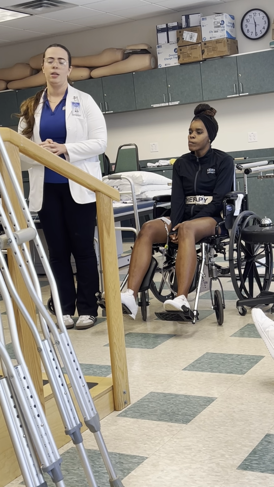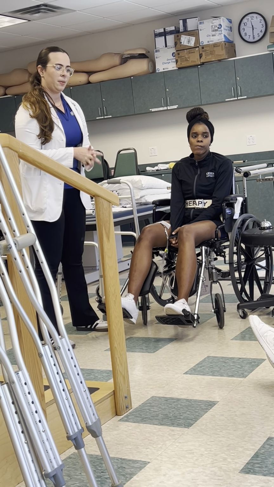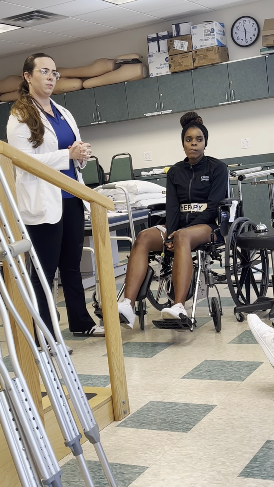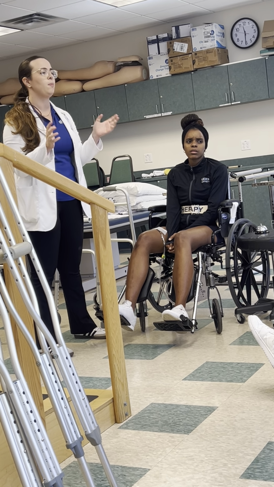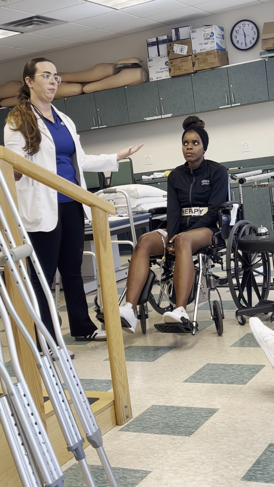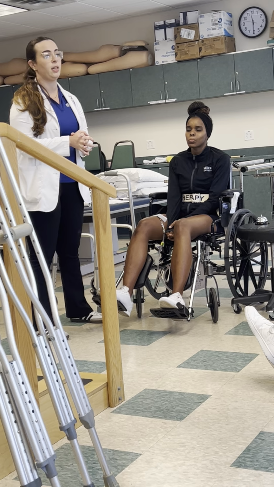Yes, Emily. Just to be sure, for partial weight bearing, it's from 10% of your body weight to 50%? It could be any percentage. Full weight bearing is 100% of your weight, so partial weight bearing can be 60%, it could be 40%.